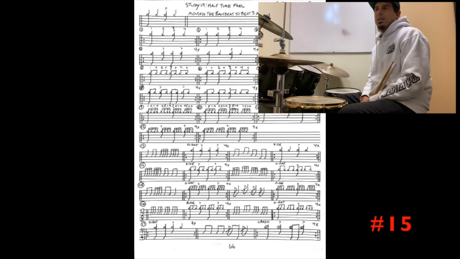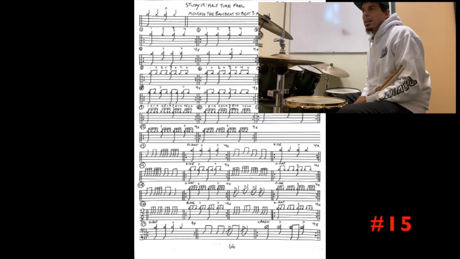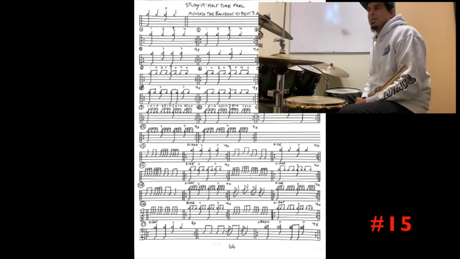Number 15, we're going to go into a 16th note concept for a halftime feel. Okay, this one's going to lead in with a drum fill, all snare. It's going to go 8th notes on beat 1, 16th notes on beat 2, 8th notes on beat 3, and a quarter note on beat 4. Then we'll go to our hi-hat for a basic 16th note beat 4 times.